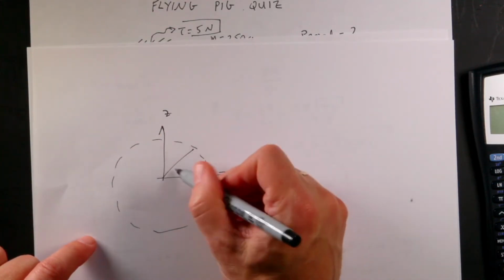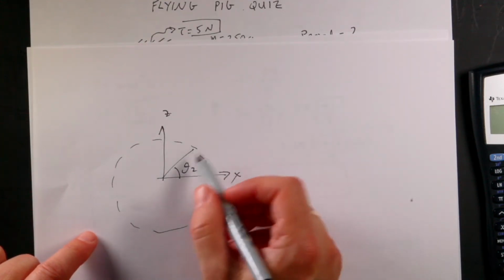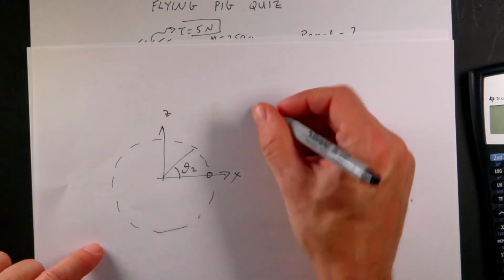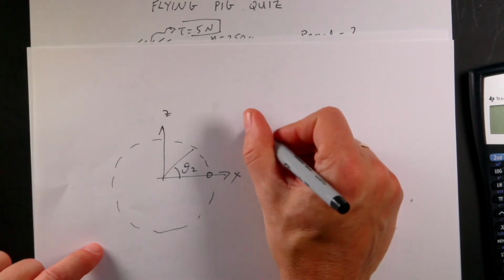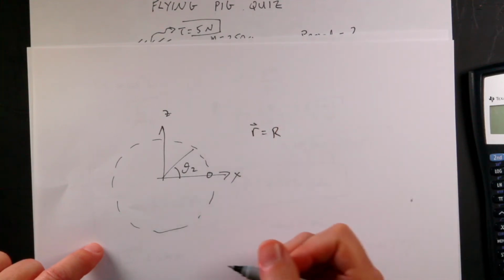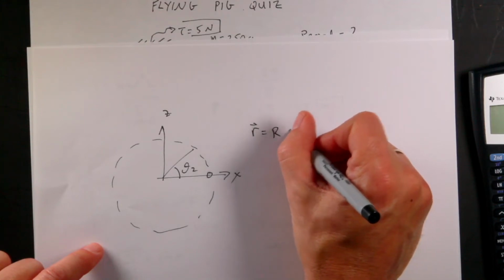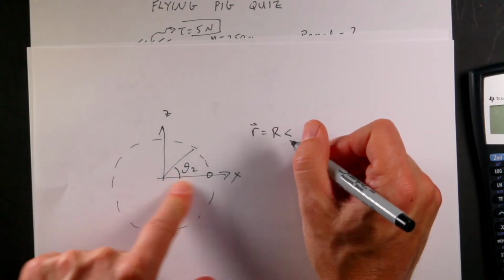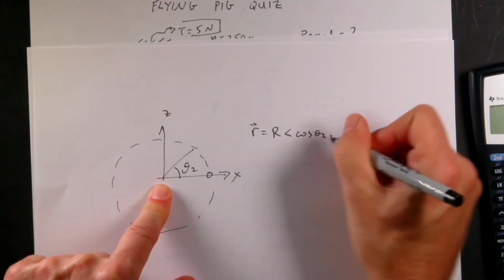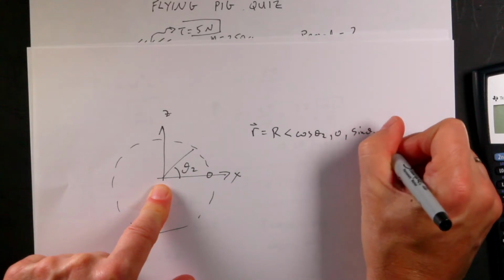So if I define that circle by the angle theta 2, then I can calculate the XZ position as R, the radius of the circle, which I can calculate, times the vector: the X component is going to be equal to cosine theta 2, the Y component is 0, and the Z component is sine theta 2.